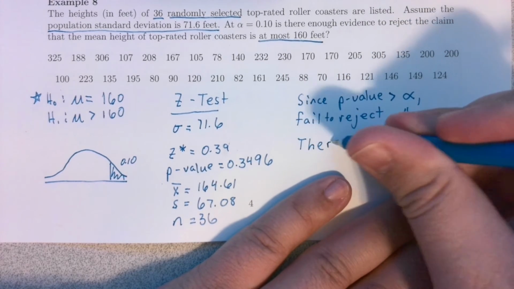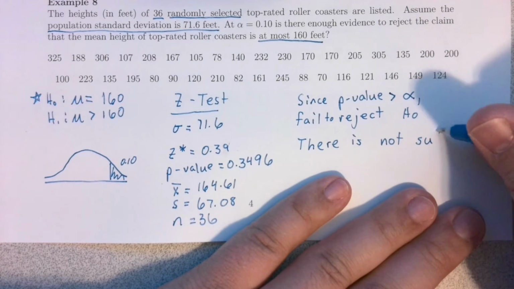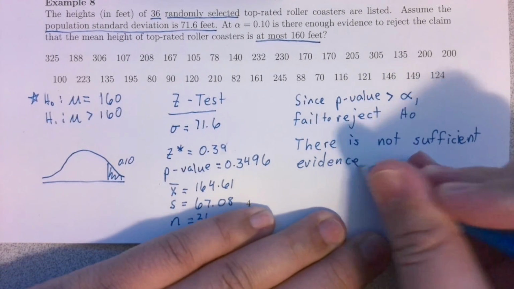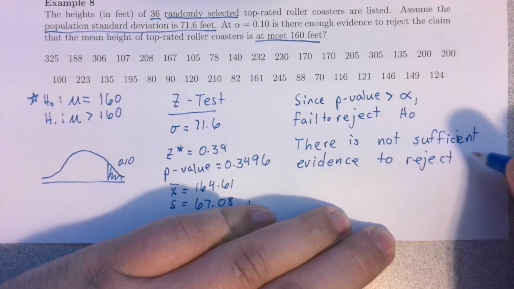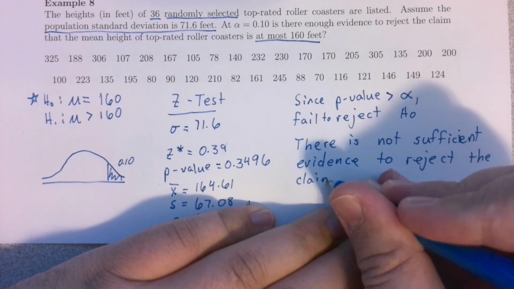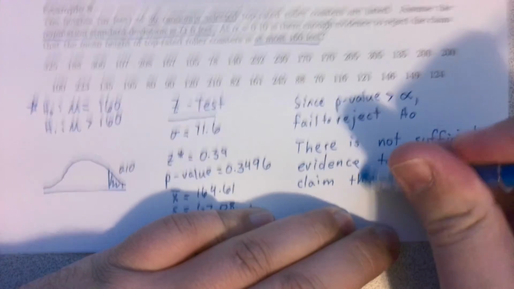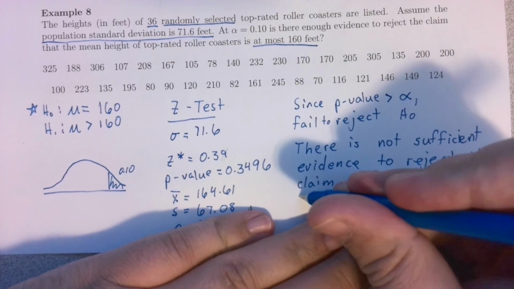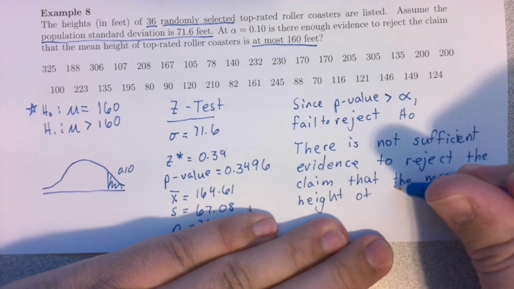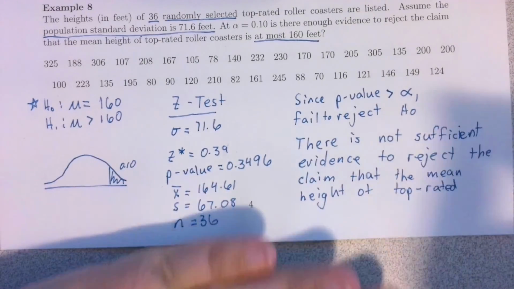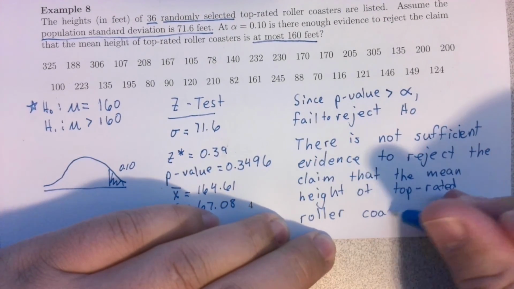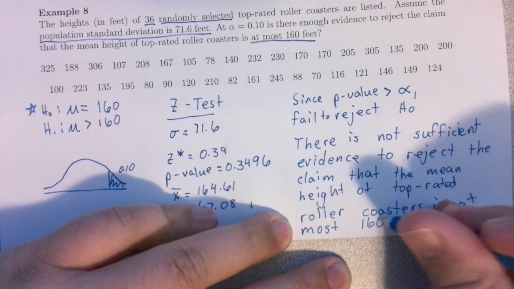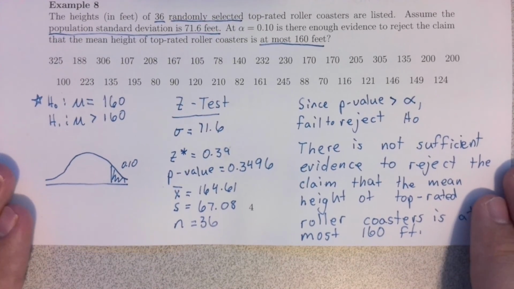Thus, there is not sufficient evidence to reject the claim that the mean height of top-rated roller coasters is at most 160 feet. And that is it for example 8.